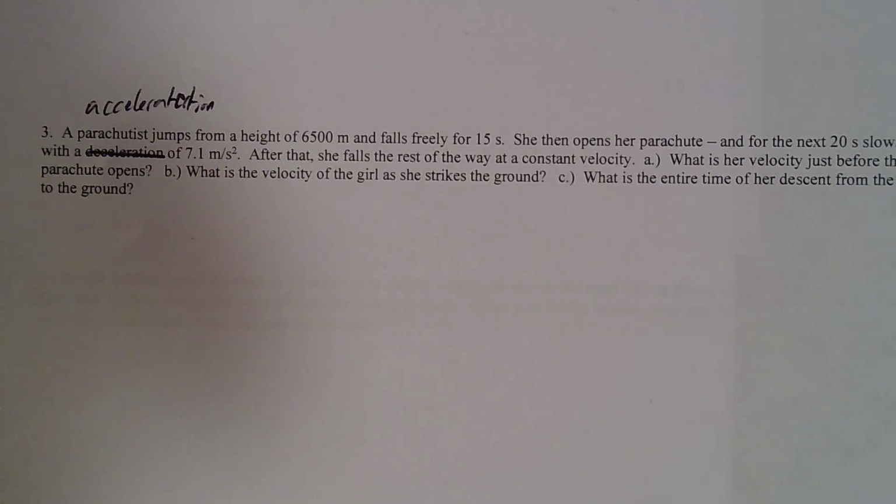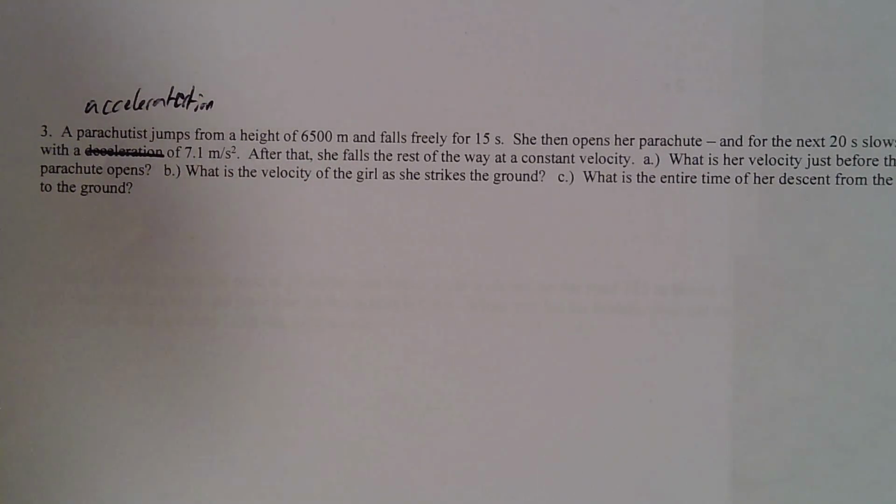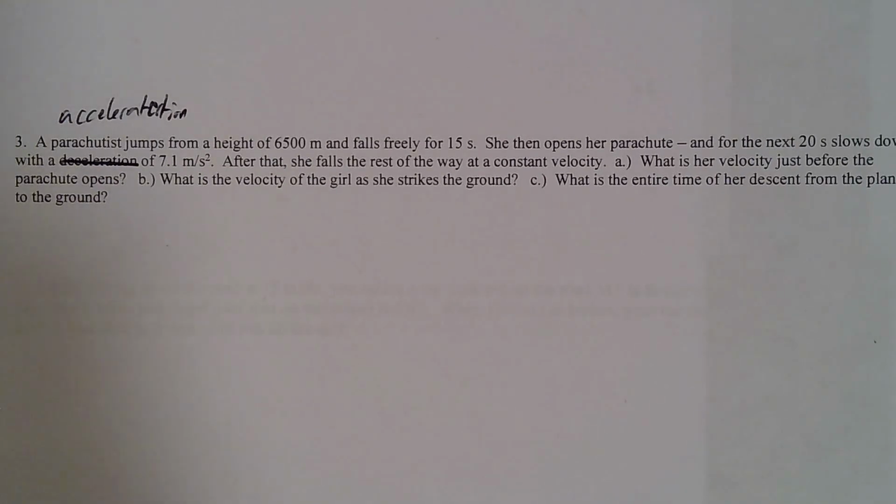What is her velocity just before the parachute opens? What is the velocity of the girl as she strikes the ground? And what is the entire time of her descent from the plane to the ground? So let's get answering these.